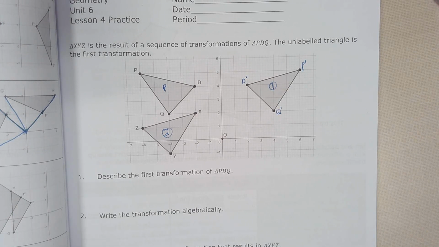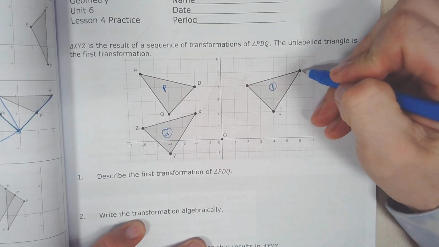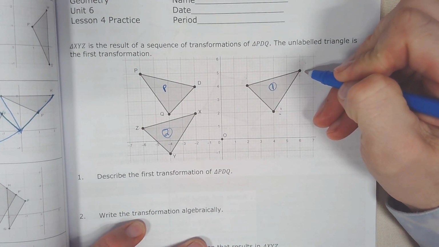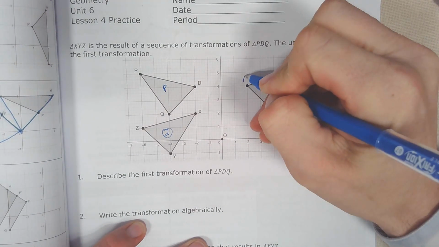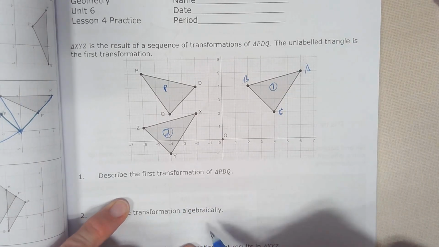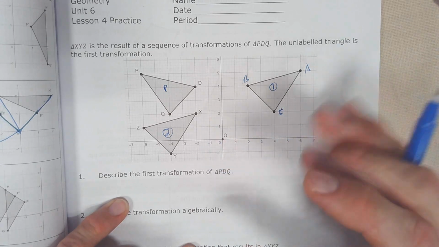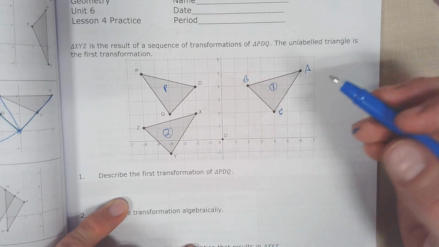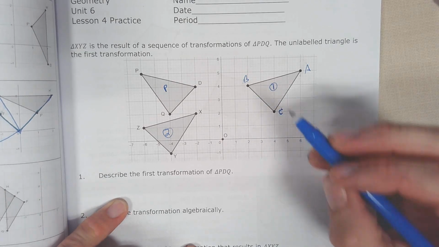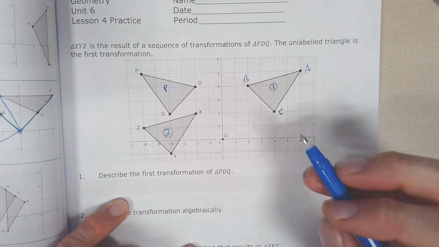So I'm going to erase this and name it ABC, because I'm going to pretend I don't know what it is. To figure out the first transformation, I could use patty paper and manipulate that, but I'm going to use point comparison. I'm going to compare point D to point B.